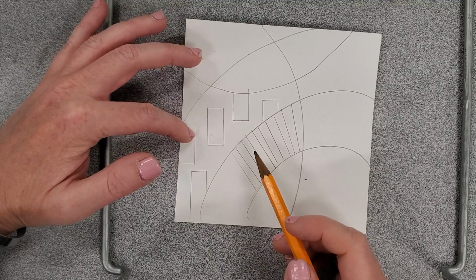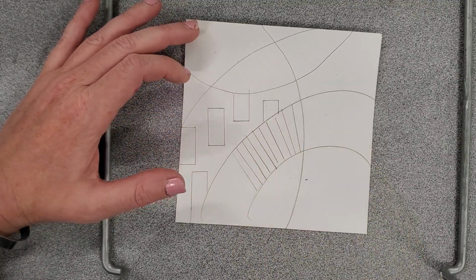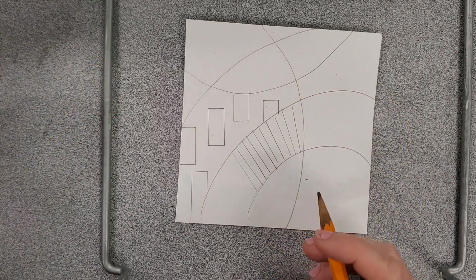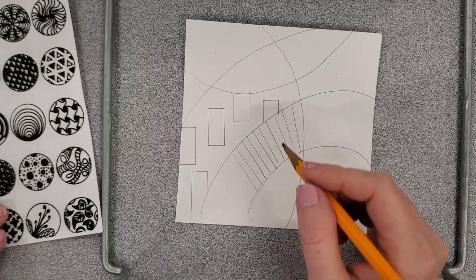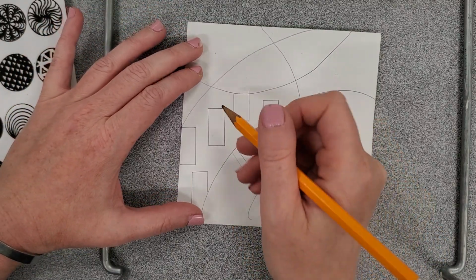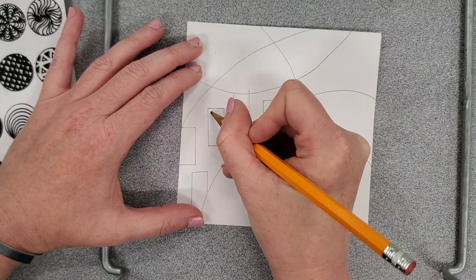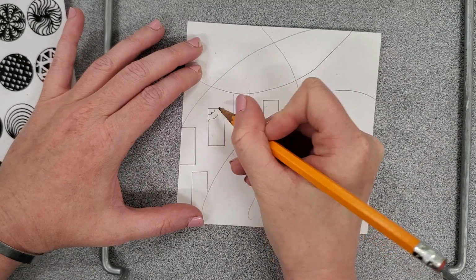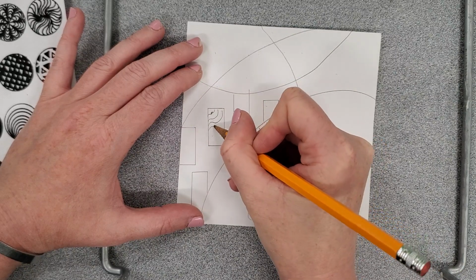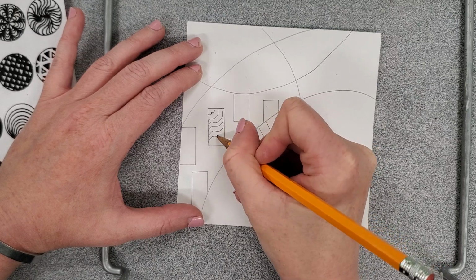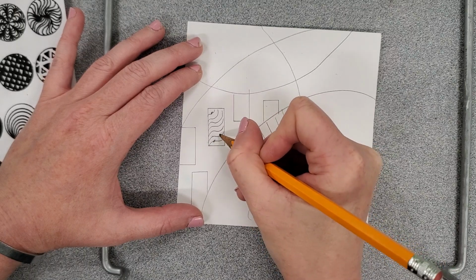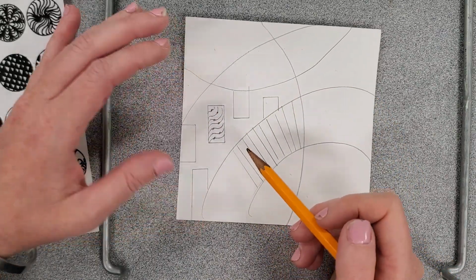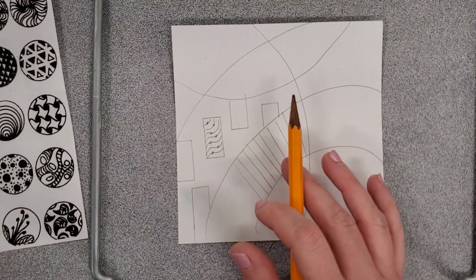Think about how you can add some detail to some of these patterns, okay? So detail would be smaller lines or shapes that fill a larger space that make the pattern a bit more intricate, okay? So I could do something like within this space, maybe a wavy line that repeats just in these areas. Okay, so you can see how that starts to make that area a bit more intricate, okay?